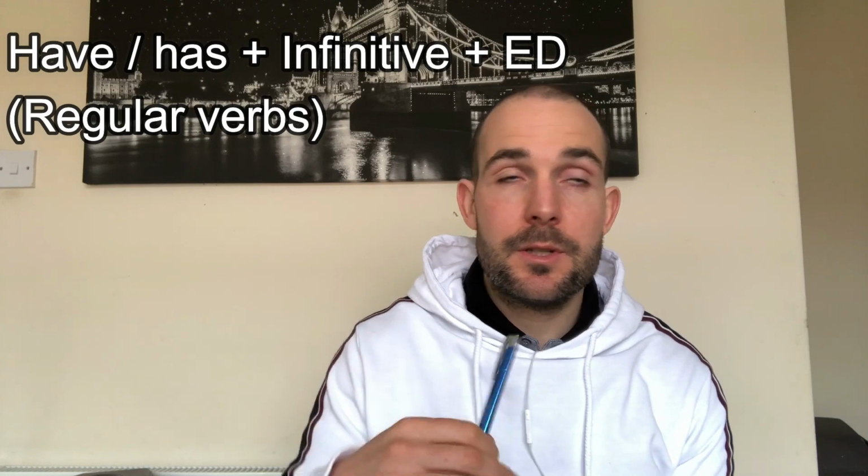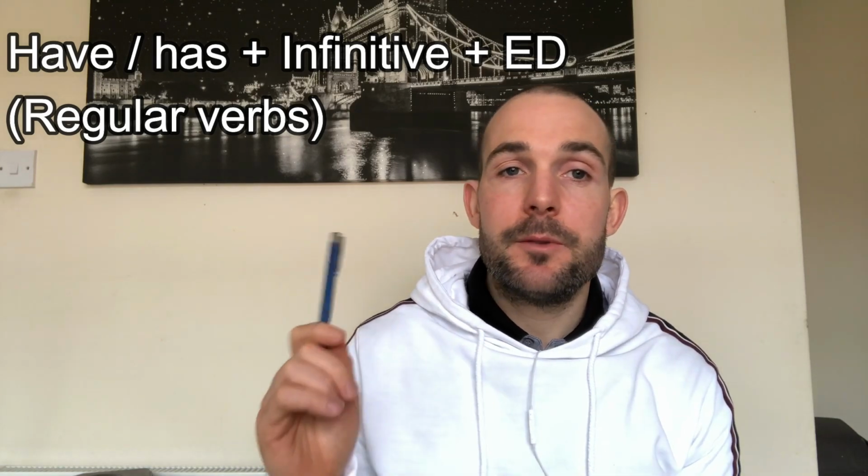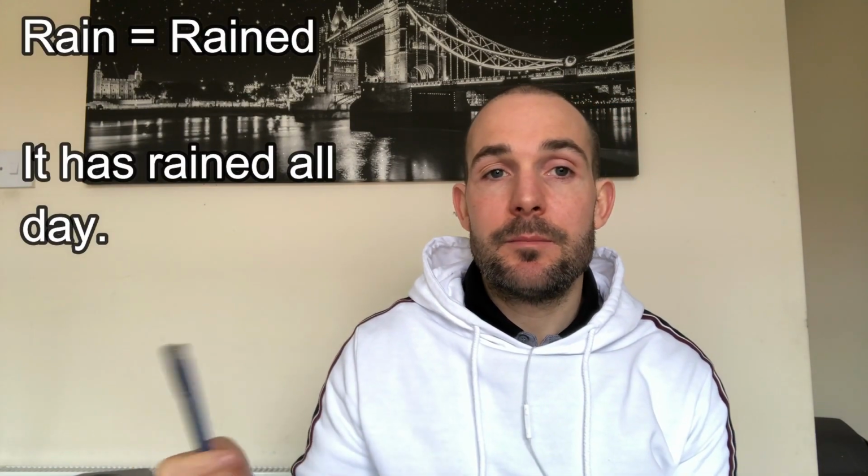We need to look at how to conjugate the different verb types into the past participle. So to form a present perfect sentence with a regular verb, you are going to need have or has, depending on who you're talking about, plus the infinitive form of the verb, plus ed. So to give you some examples, the verb to work would become worked. They have worked all night. Another example, the verb to rain, it is raining outside. Rain becomes rained. So it has rained all day.